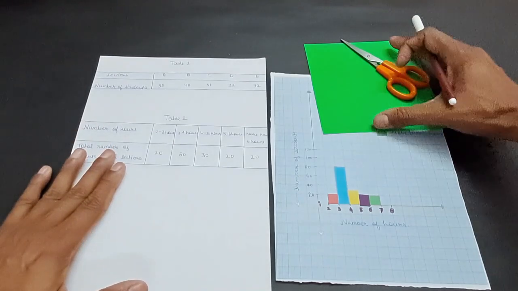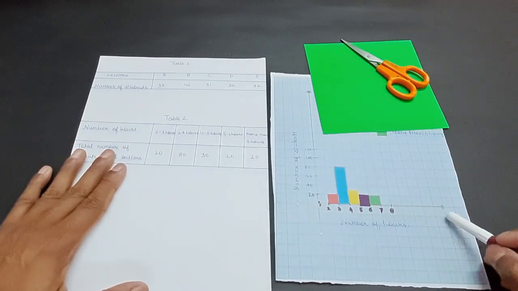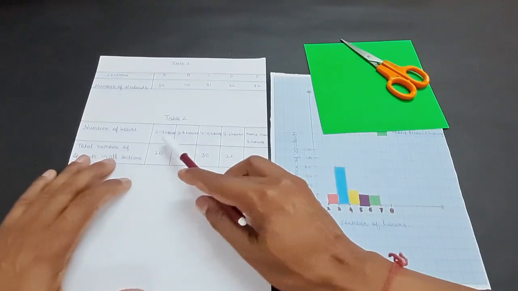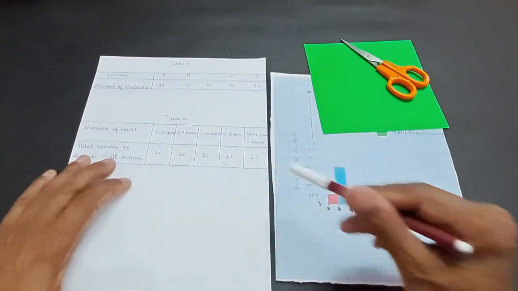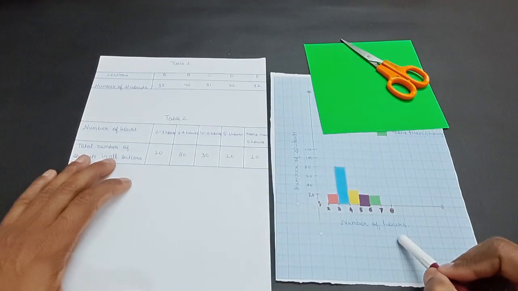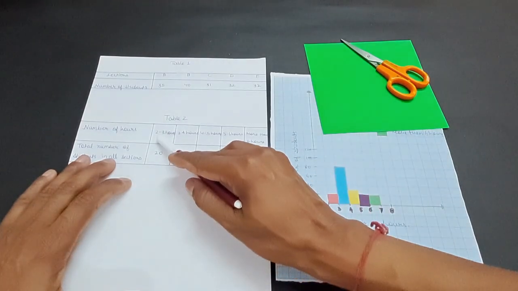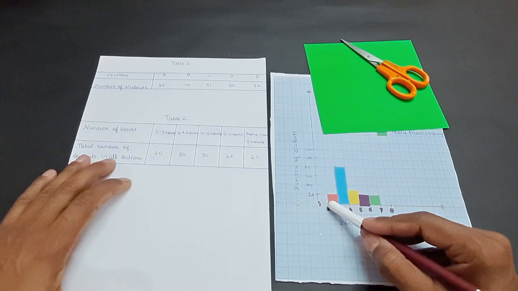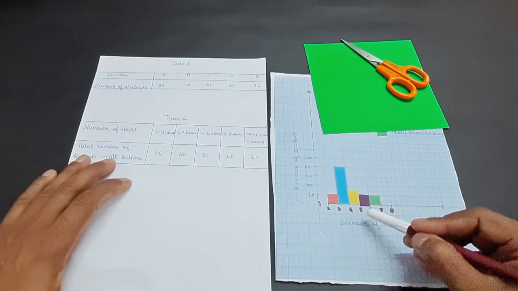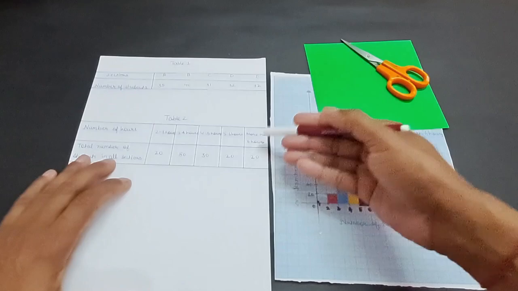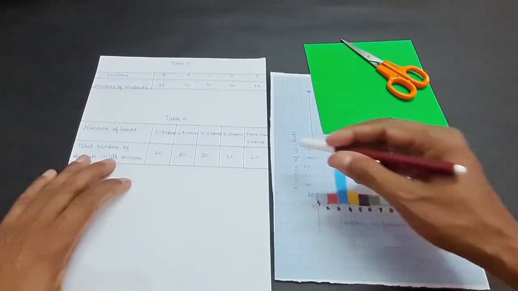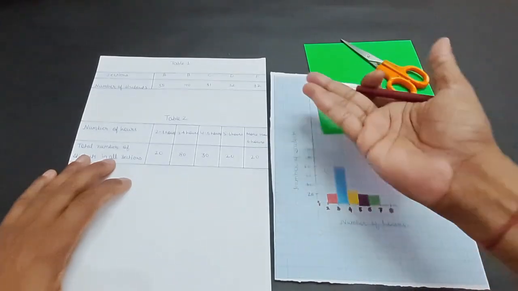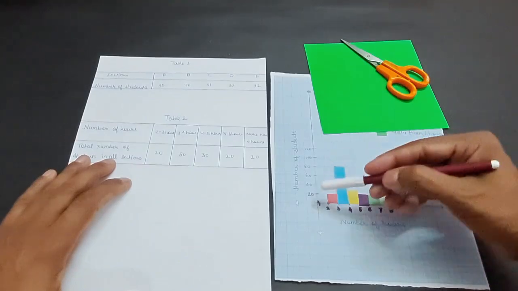After that, we will draw the x-axis and mark these hours on the x-axis. That means number of hours. So here you can see the minimum number of hours is 2. So I have started with 2 only, and then 2 to 3, 3 to 4, 4 to 5, 5 to 6, 6 to 7, and I don't need anything beyond that because 6 to 7 means more than 7, right?